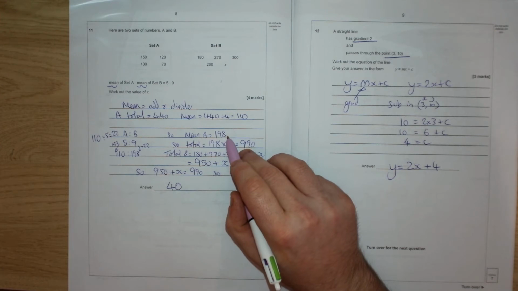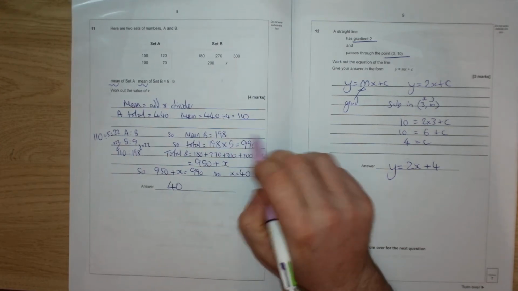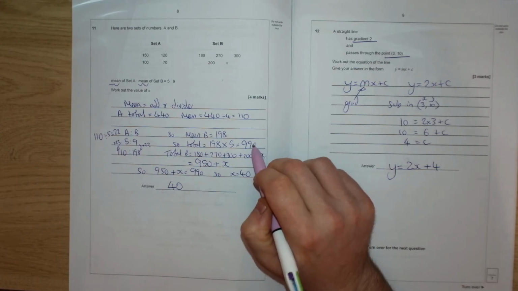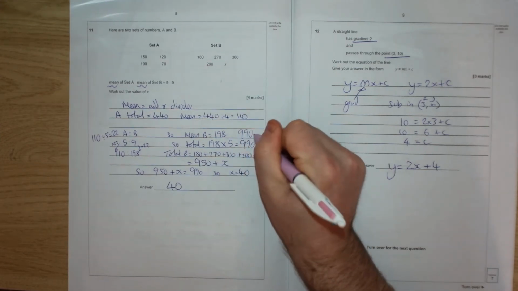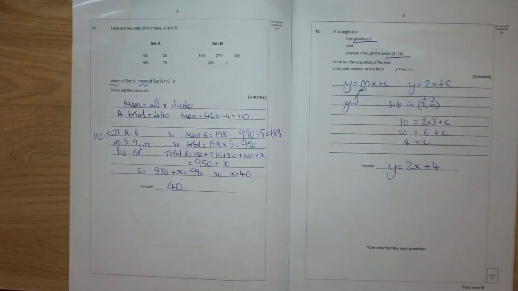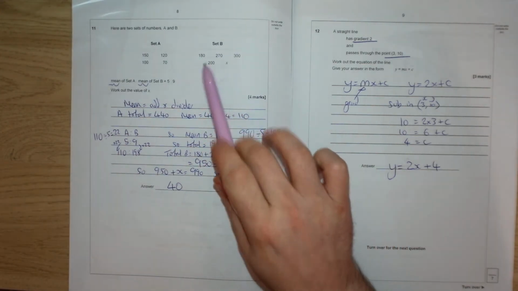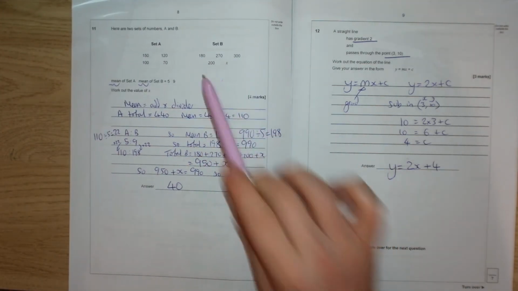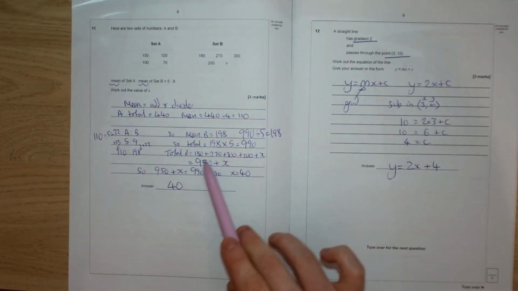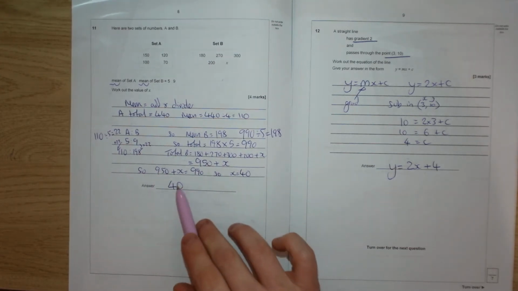If each item on average is 198, 198 times by 5 items means in total those must add up to 990, because 990 divided by 5 gives me that 198. So I have to have there a total of 990. So I add the ones up that I already got, so 180, 270, 300, 200, plus the x, that gives me 950, add whatever x is, to give me a total of 990. So 990 take away 950 means my missing value there must be 40.